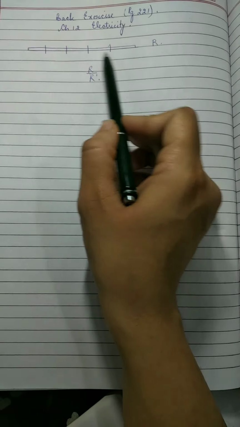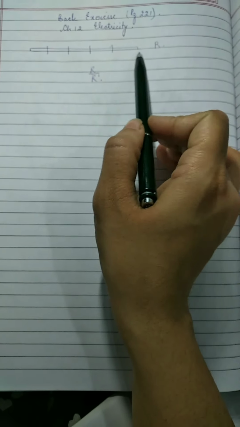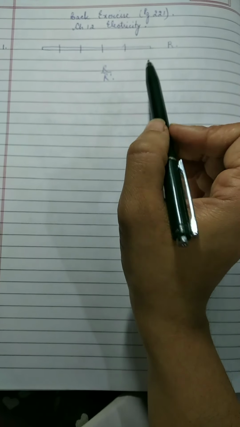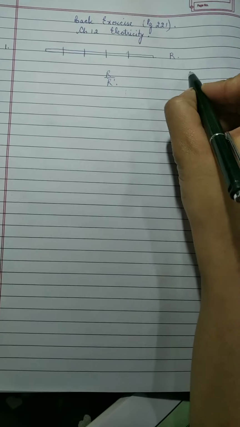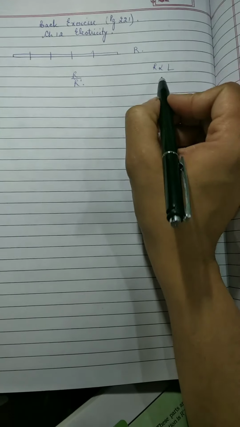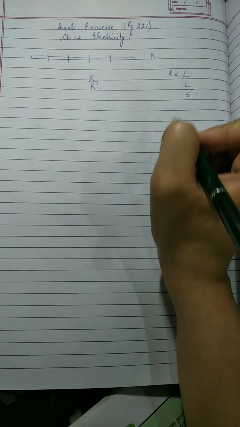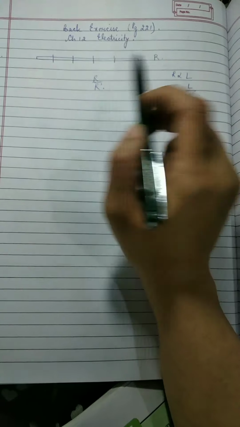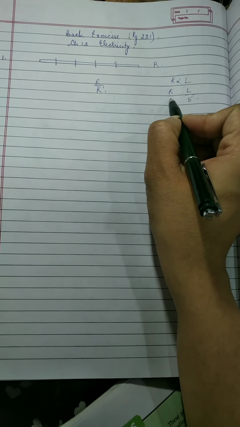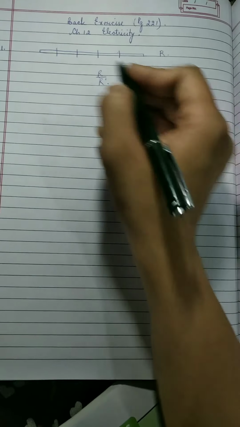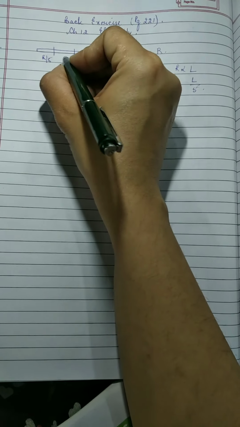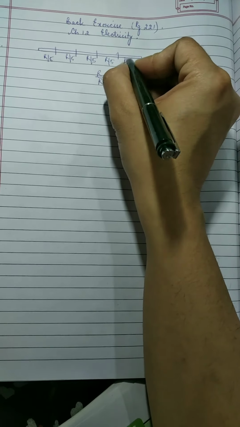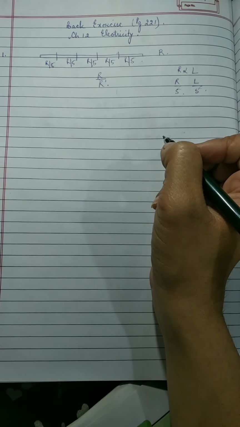So if the resistance of the entire wire is R and it is cut into 5 equal parts, then the resistance of each part: we already know R is proportional to L. The length of each part is decreasing by 5. These parts are of equal length, so likewise the resistance also reduces by 5. So this will become R by 5. Each part has a resistance of R by 5, R by 5, R by 5, R by 5 and R by 5. Now these 5 parts are connected in parallel.